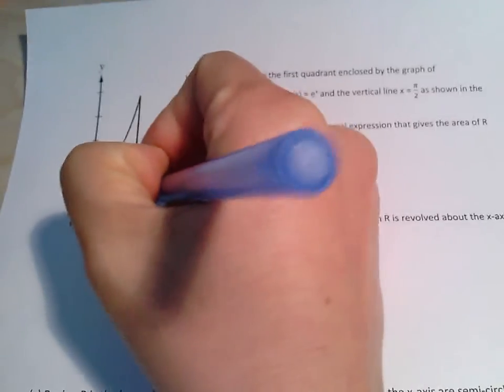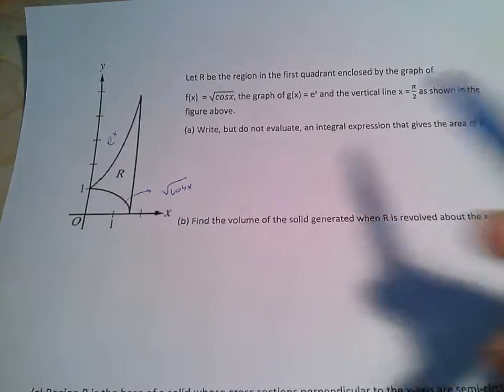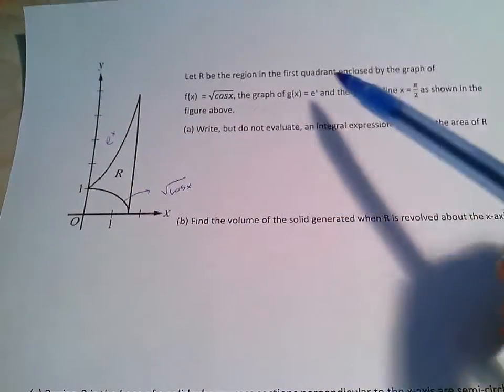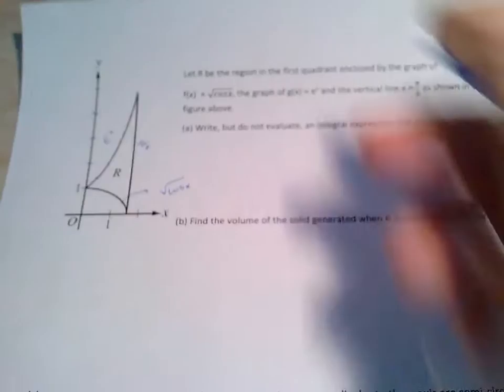So we know this one is root of cosine x. The upper function is e to the x. We know that is the exponential function. And then this vertical line is pi over 2. All right, this is pi over 2.